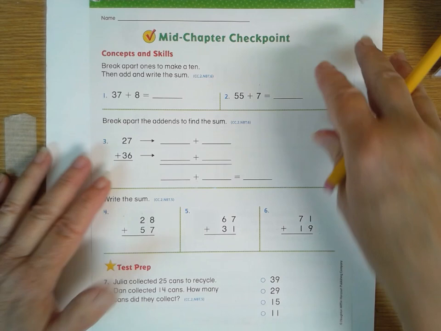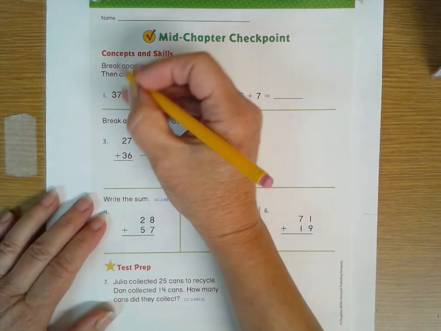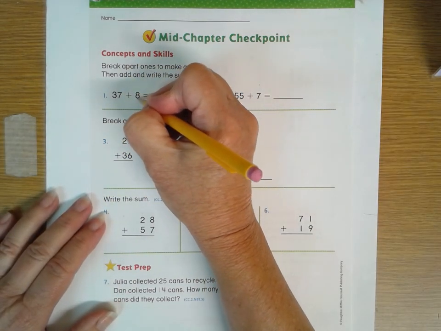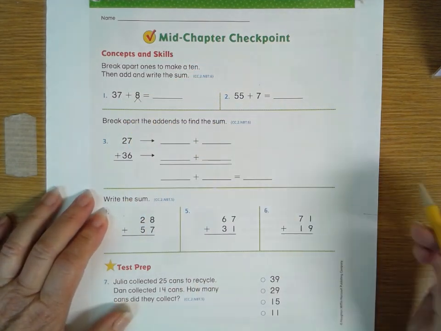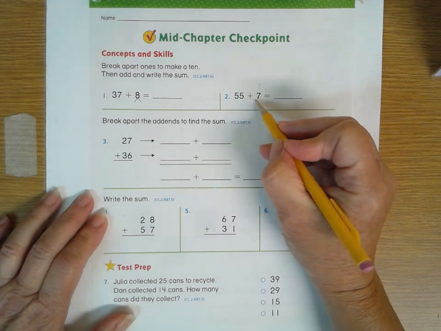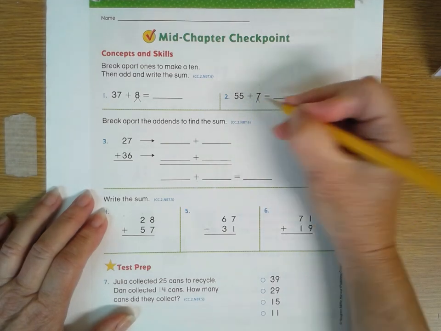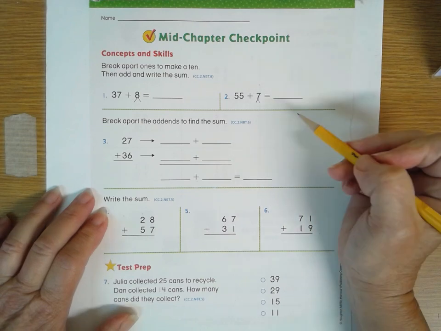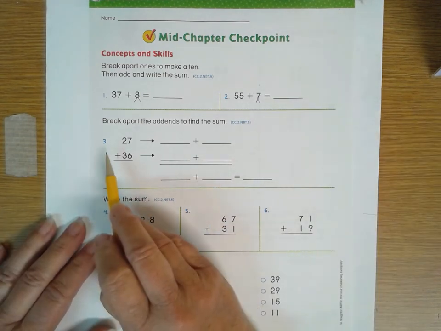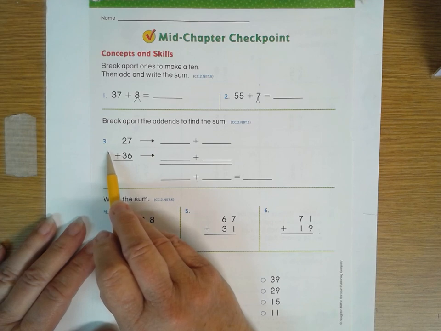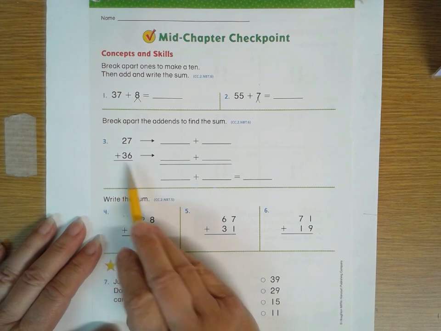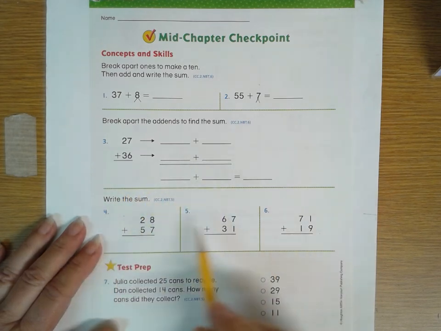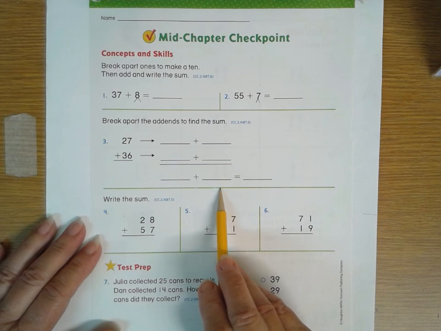So we haven't done this in a while, but 37 plus 8, you're going to break apart this 8 to help you get to the next 10 there. And number 2, 55 plus 7, you're going to break apart this 7 to help you get to the next 10 there. On number 3, it says break apart the addends to find the sum. So you're going to write the expanded form for 27 and the expanded form for 36. Then add your tens and your ones and get your final answer.